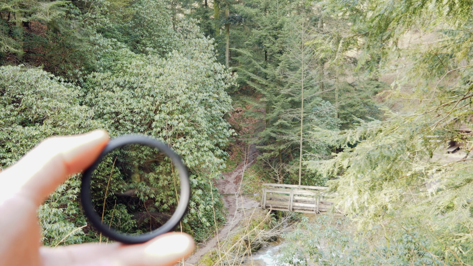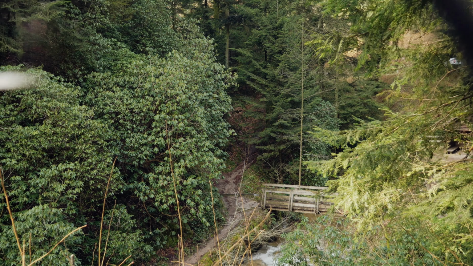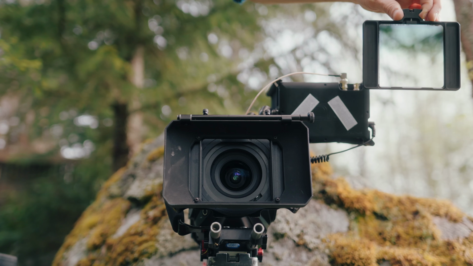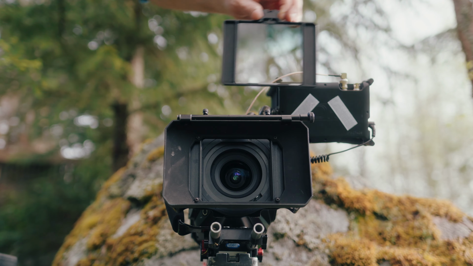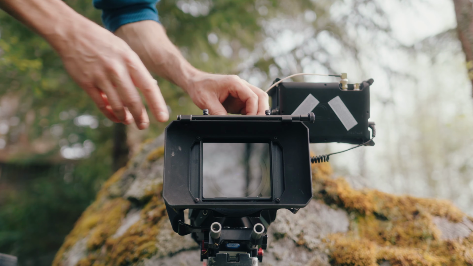A common mistake photographers make is neglecting the use of neutral density or ND filters. An ND filter is essentially like putting on a pair of sunglasses in front of your camera lens. The more stops of ND that you put on, the more light it's filtering out, which ultimately brings down your total exposure.